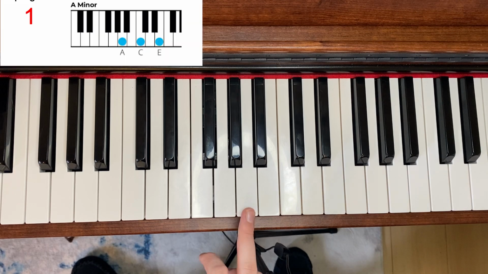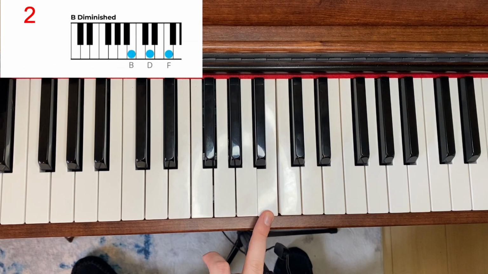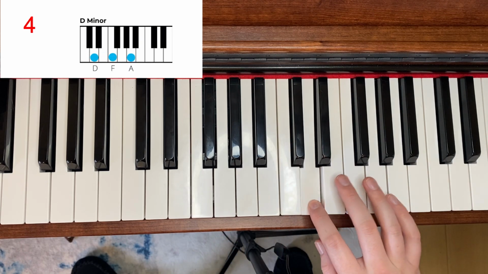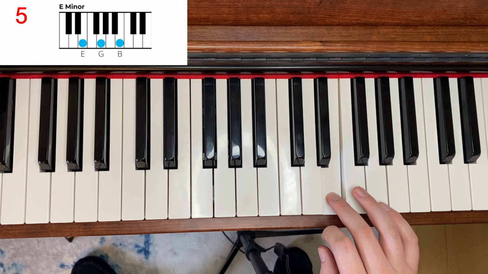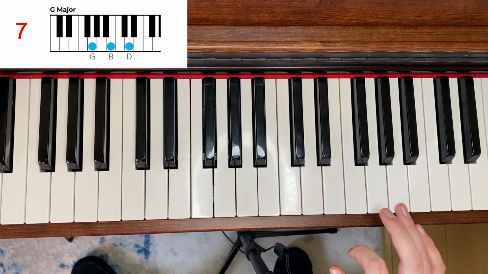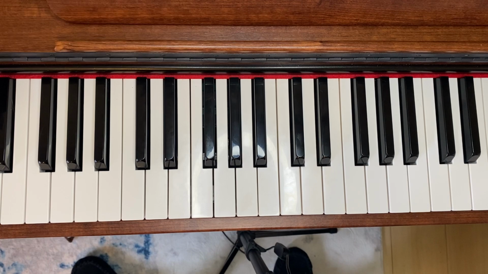So our 1 is now A, our 2 is now B, 3 is now C, 4 is D, 5 is E, 6 is F, 7 is G, and we're back at A. So let's look at our chords. We're going to be playing every other note.